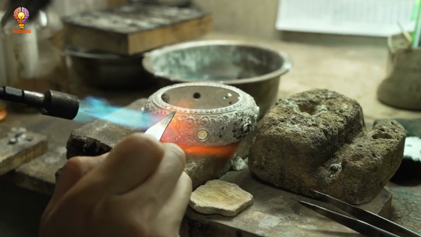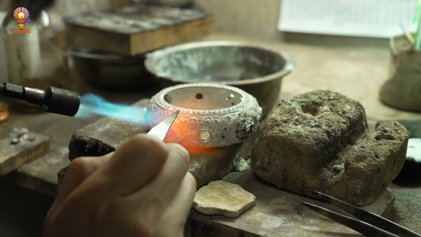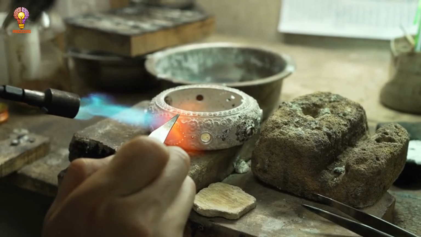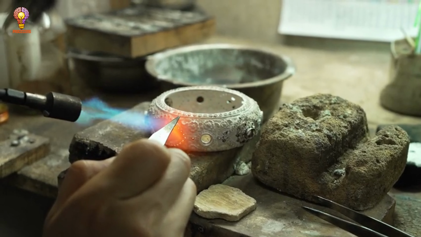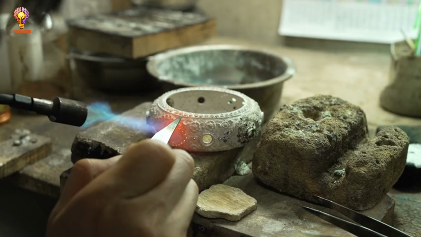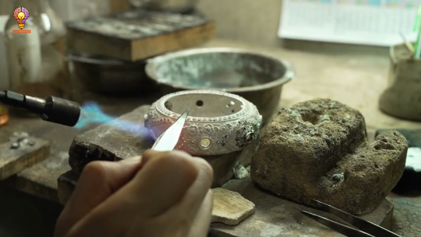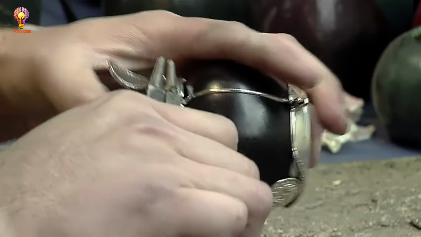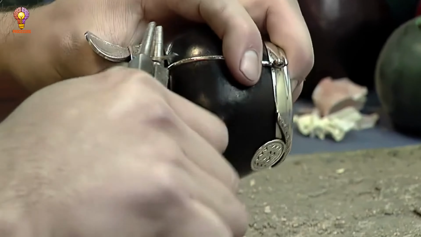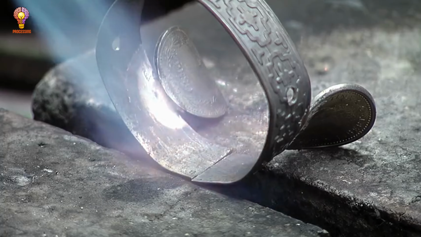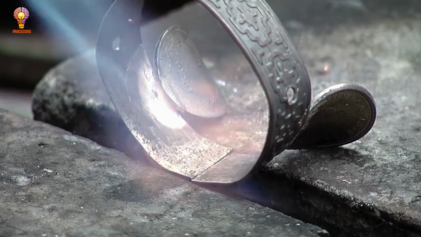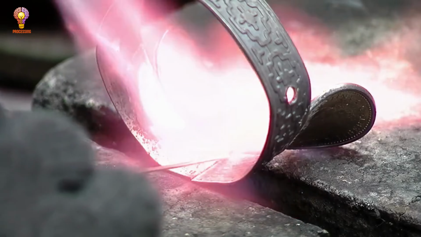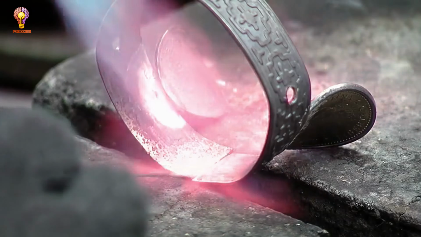Processing silver into jewelry. From raw metal to finished pieces. Silver jewelry making is a meticulous process that involves refining, alloying, shaping, and finishing the metal to create beautiful, durable pieces. Below is a detailed step-by-step guide on how silver is processed and transformed into jewelry. 1. Refining and alloying silver. Before silver can be used for jewelry, it must be purified and alloyed to enhance durability.